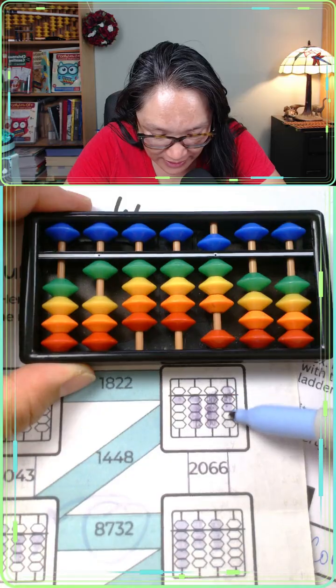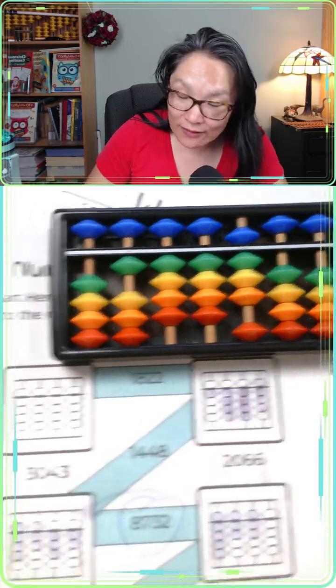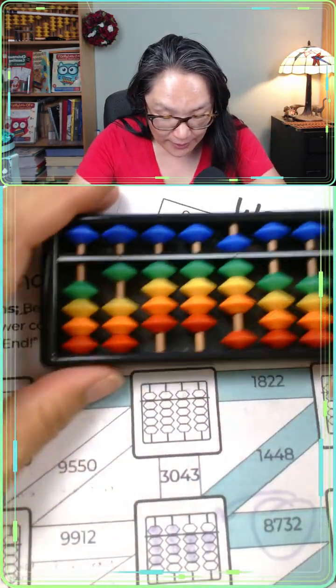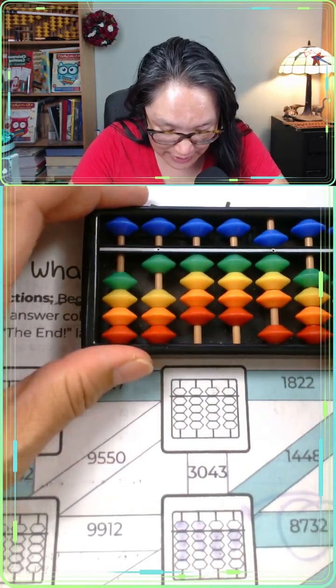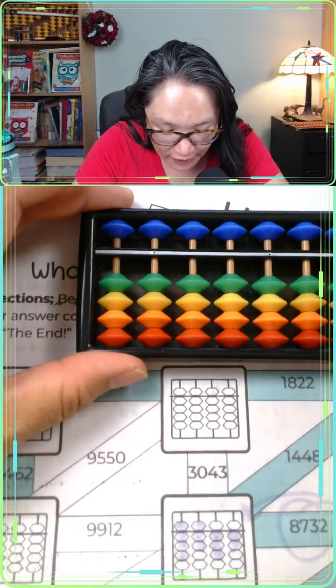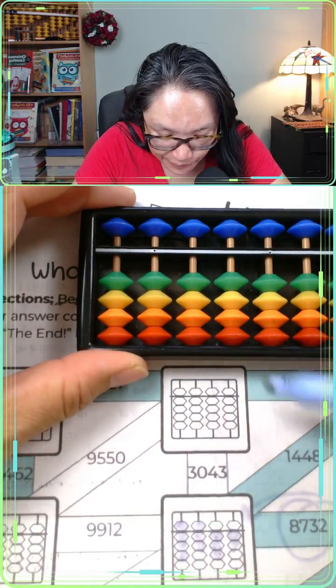5, 6, 7, 8. I'm actually quite excited for my new book, which is the Abacus for Adults. I'm almost done. I feel very confident that I can get it done this weekend.